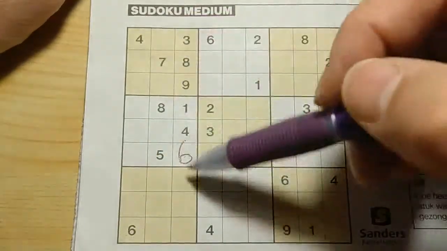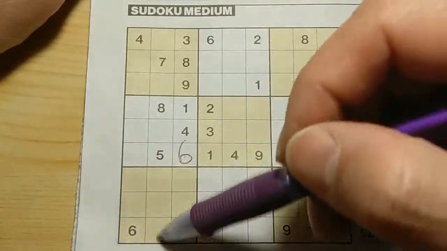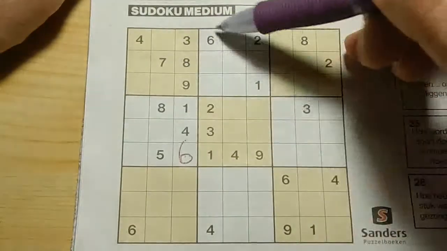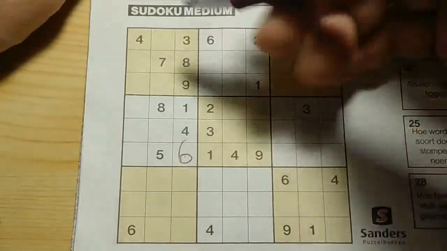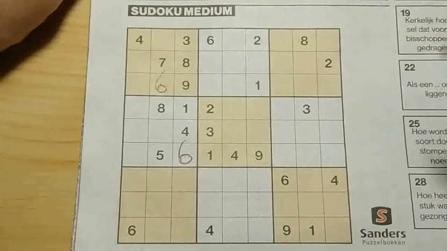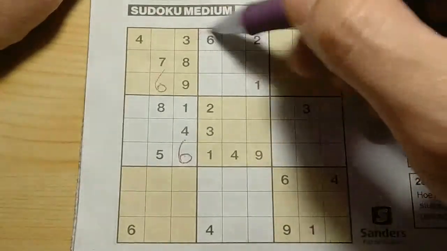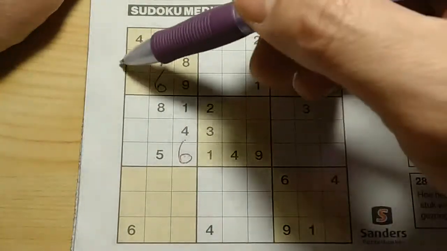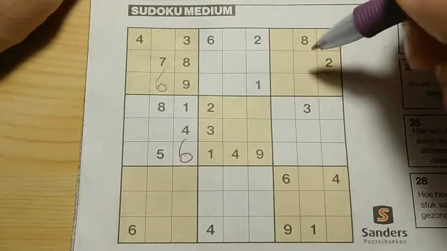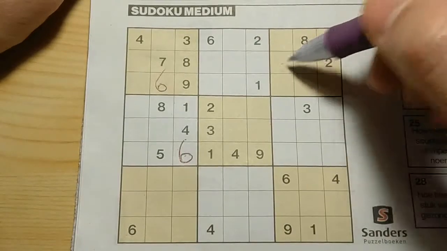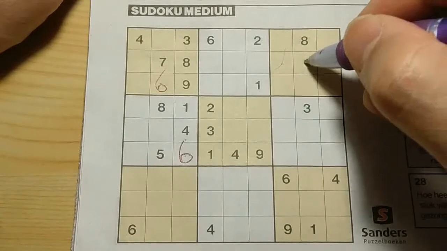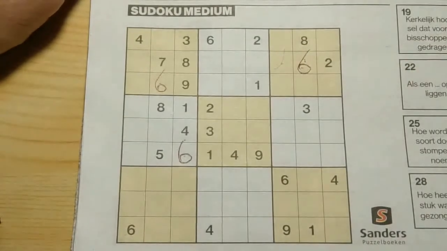6 in this column, 6 in the third column, so in the column in between. The only 2 places for a 6 is here or there, but I see here already a 6. No 6 there, 6 should be here. 6 in this row, 6 in the third row, so in the row between, the only 2 places for a 6 is here or there, but I see here already a 6, no 6 here, 6 should be here.